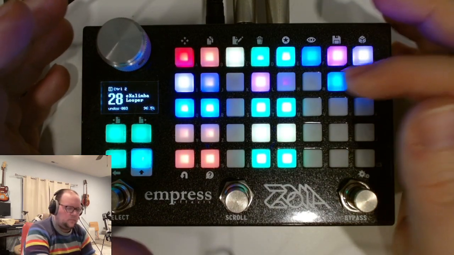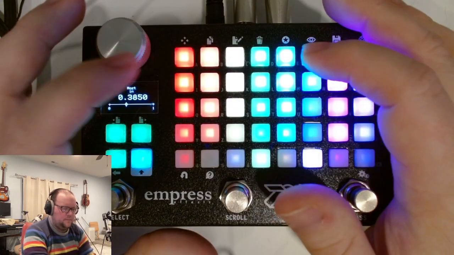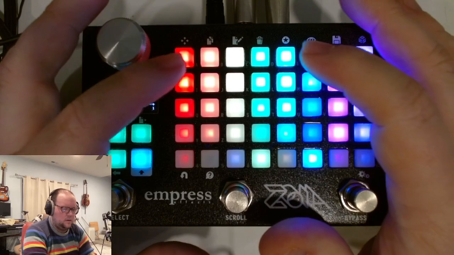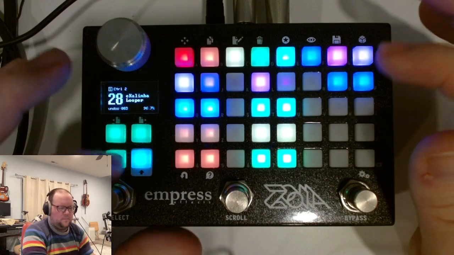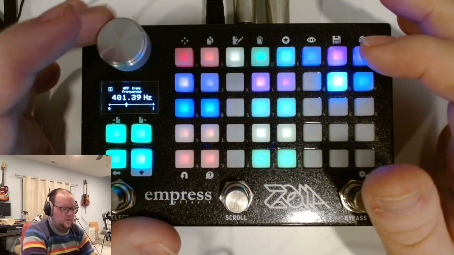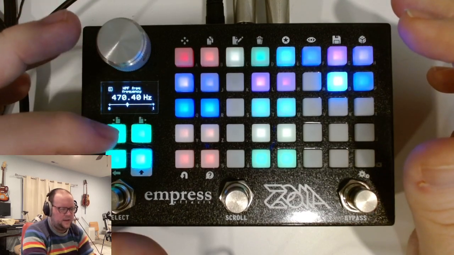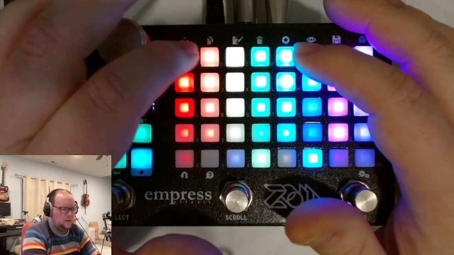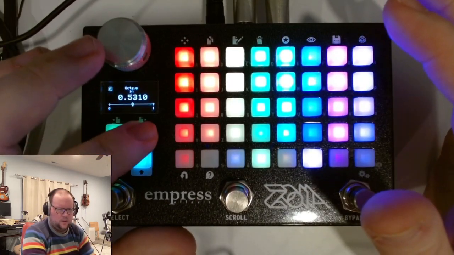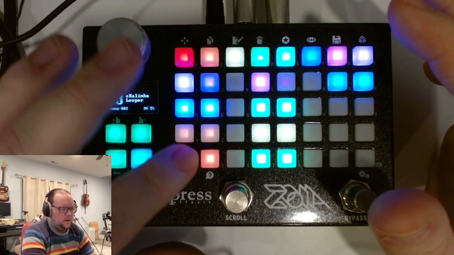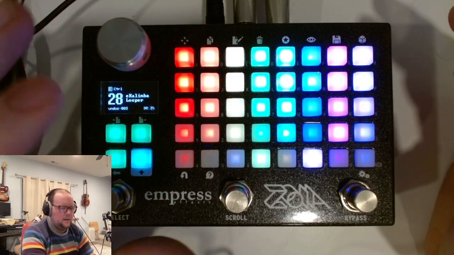We have a high pass filter, just to get rid of... Let me switch to... It can get a little thick in the low end without a high pass filter. So you can adjust that and sort of change the response, particularly of lower notes. And then the rest of these controls have to do with the looper. So let's get into that.